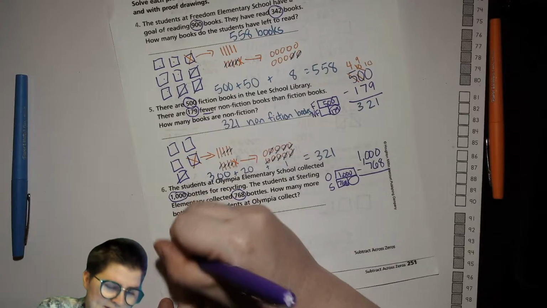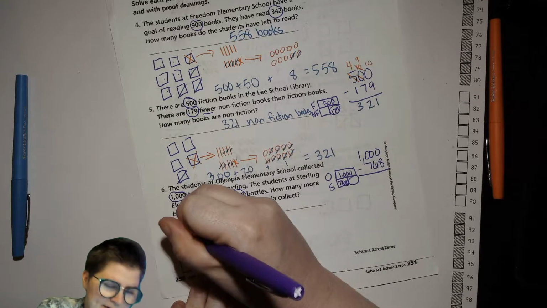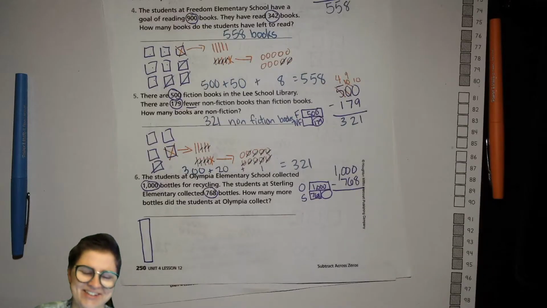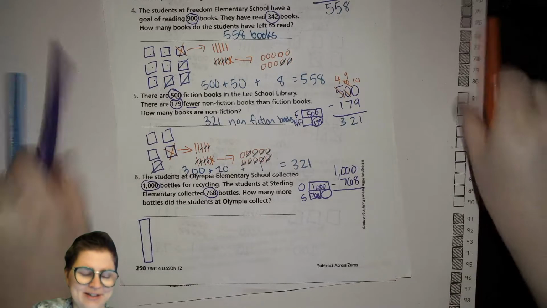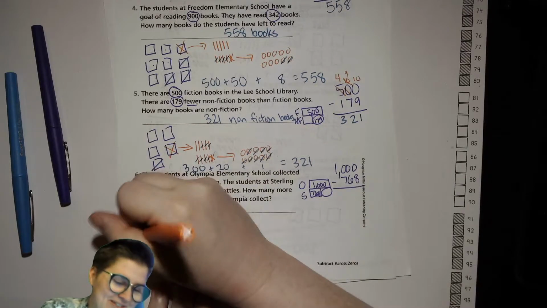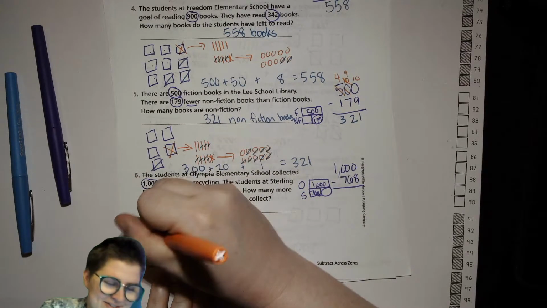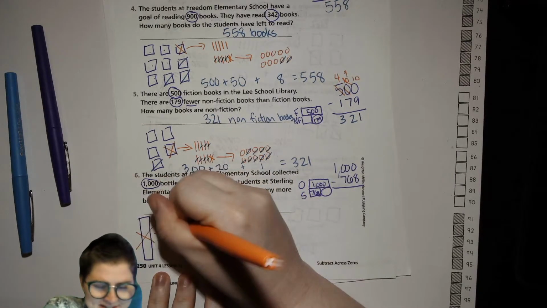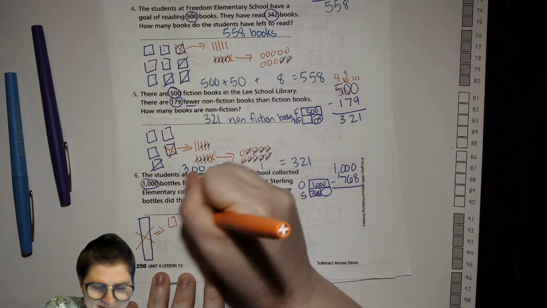Okay, so a 1,000 bar looks like that, right? So let's go ahead and do some ungrouping. Here we go. So 1,000 we can turn into 10 hundreds.